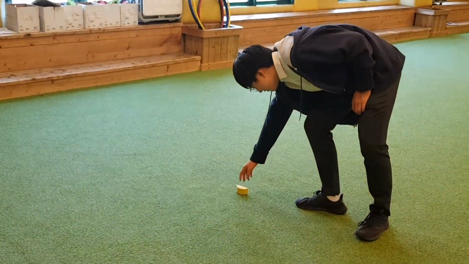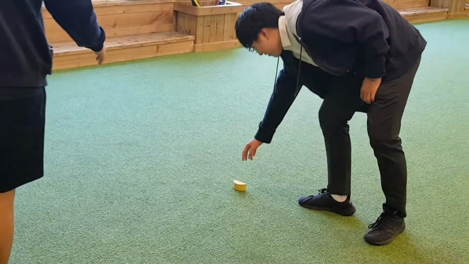How about this? Don't touch it, it might be dangerous.